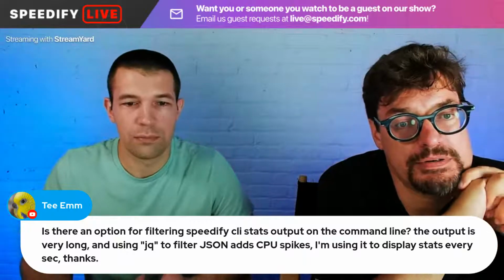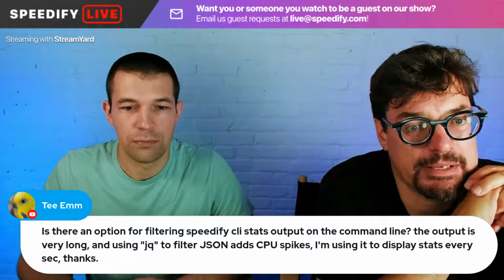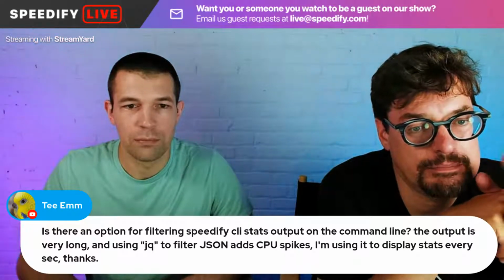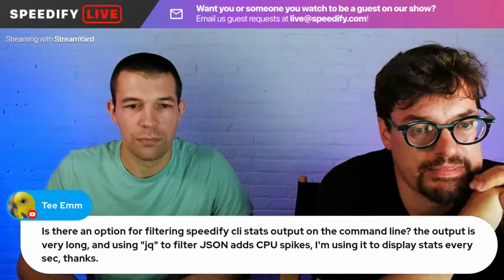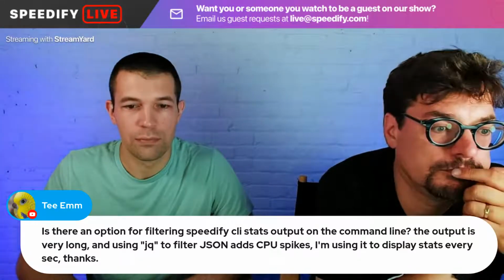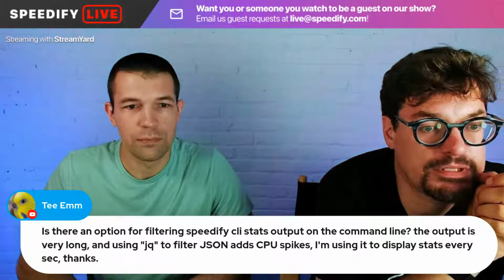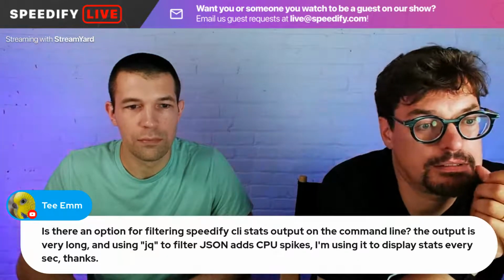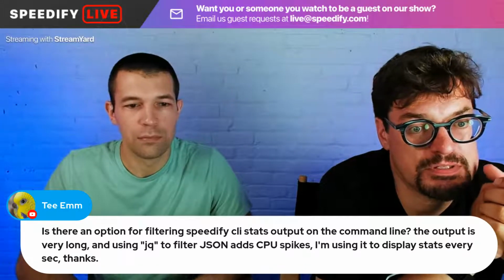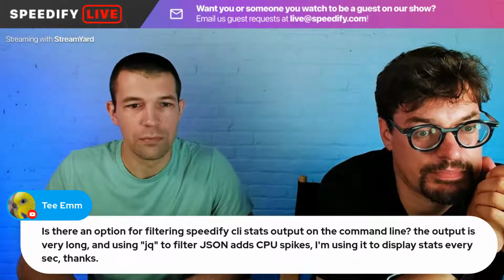On GitHub, there is a project named Speedify Pi, Speedify-py, as in Python. One of the samples is a little program that parses through the output of the stats and just prints certain bits of it.